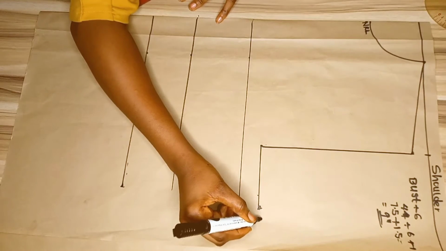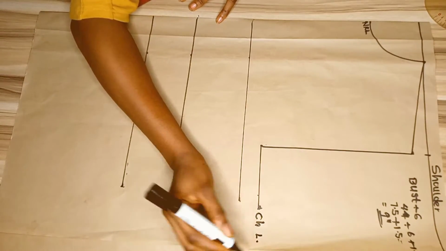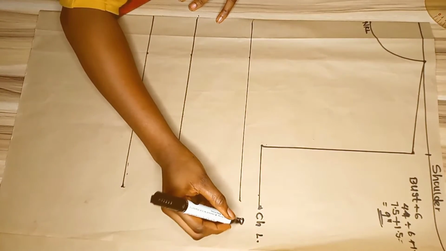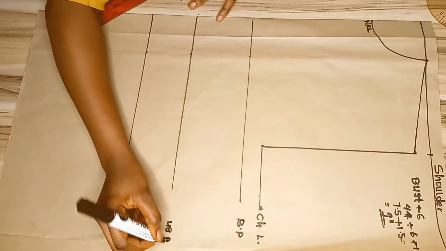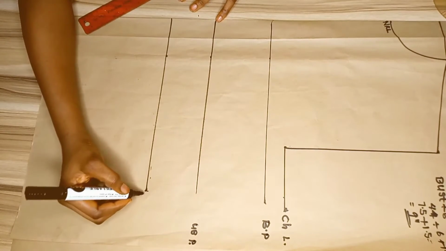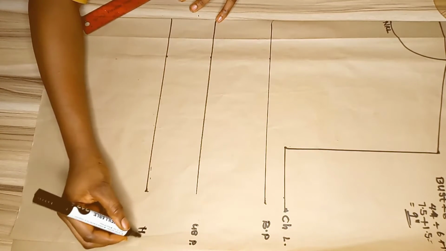Now, after I was done with that, I'll go ahead and label this part as the chest line and this point as the bust point line. Okay, then we have the under bust line, and also we have the waistline or the half length.